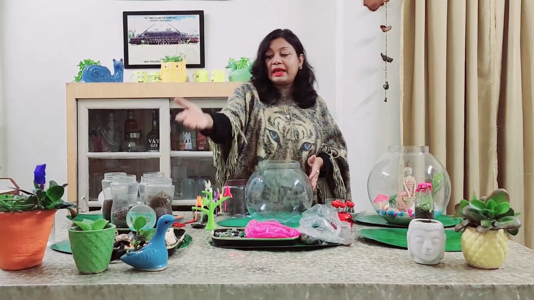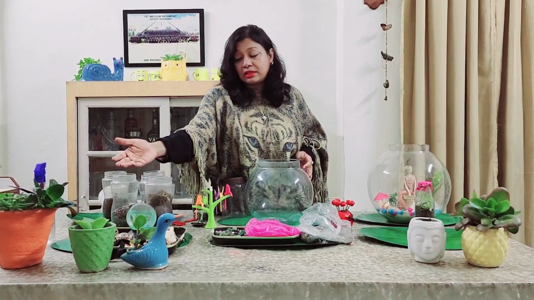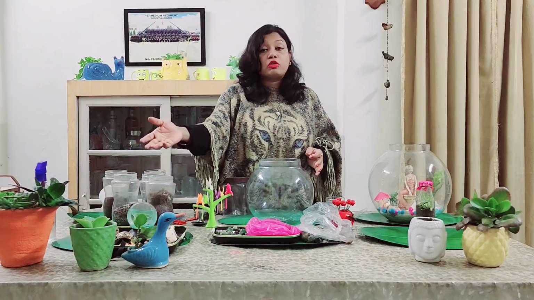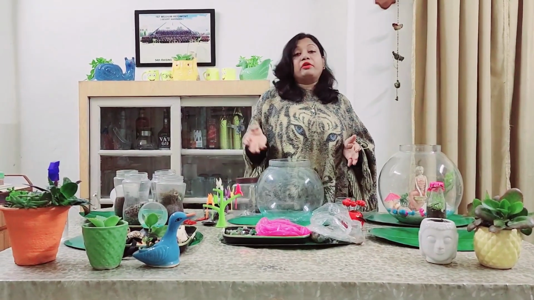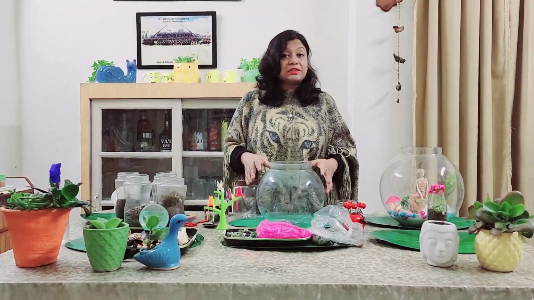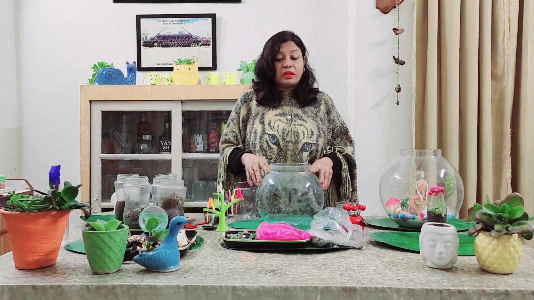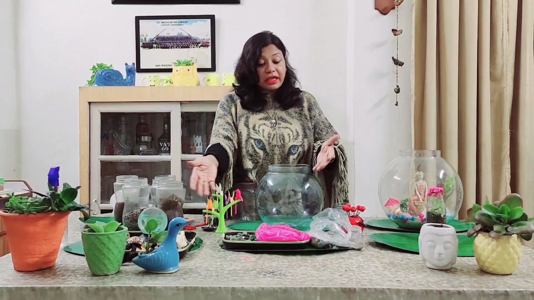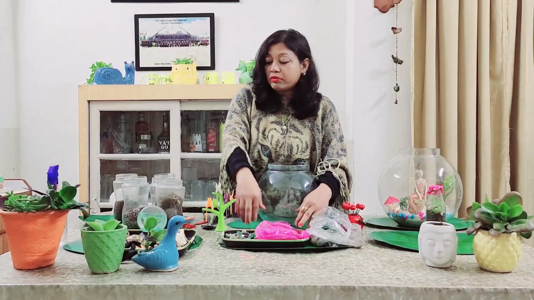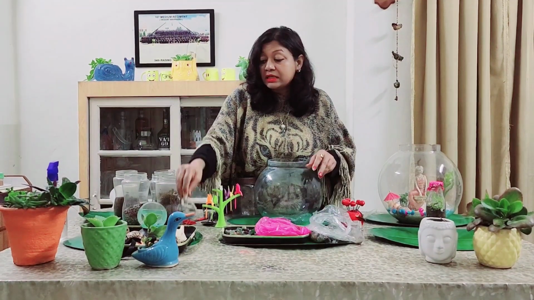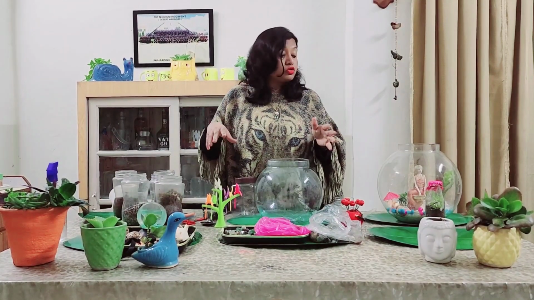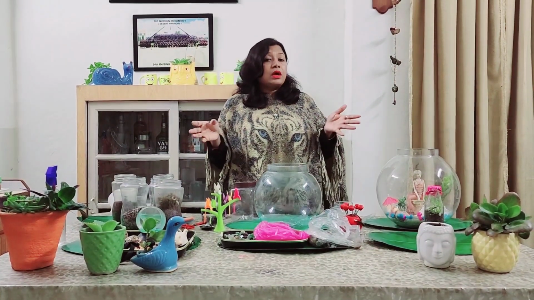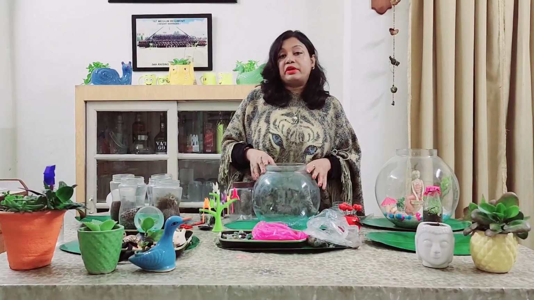I'm using succulents like kalanchoe, this mini dwarf kind of snake plant, jade, purple heart, and even bryophyllum. So I'm using these plants for this terrarium. And last but not least, we have kept certain decorative pebbles, some stones, and some small miniature artifacts to beautify it. So this is all about the terrarium.